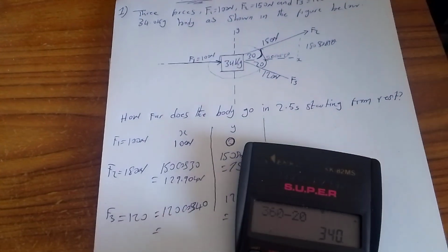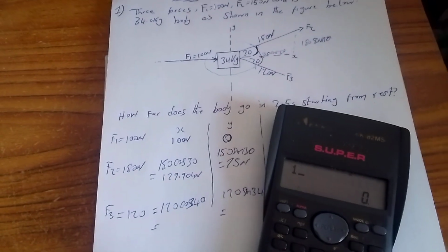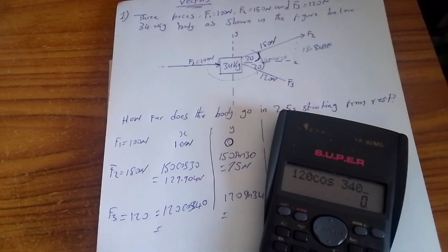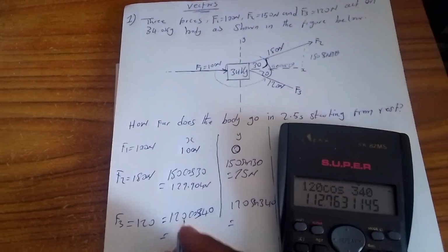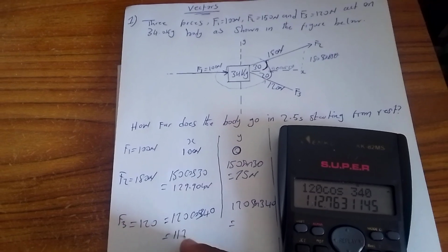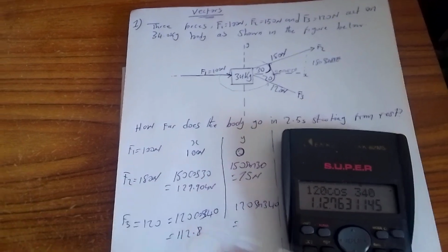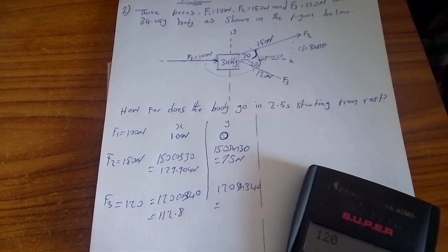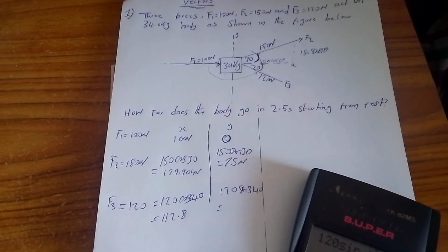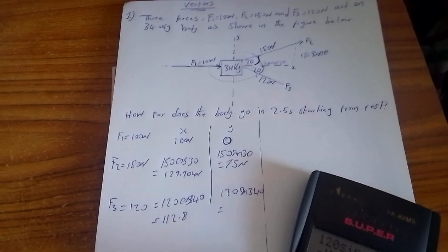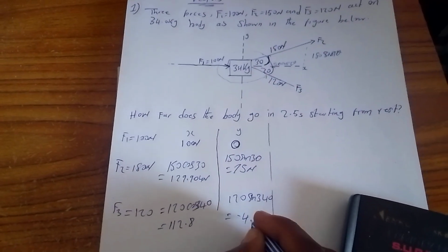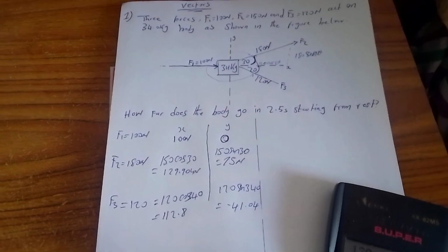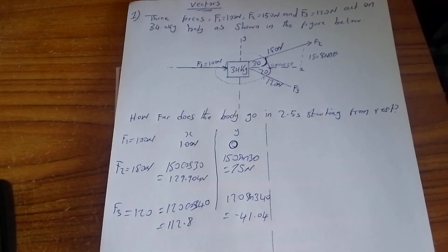Now we can say 120 cos 340. This is 112.8. 120 sine 340 is negative 41.04.